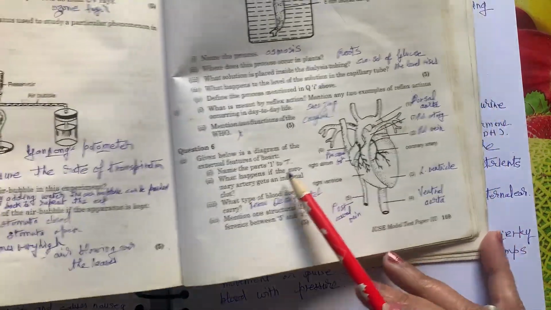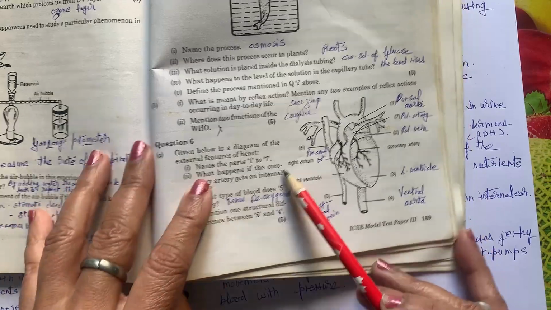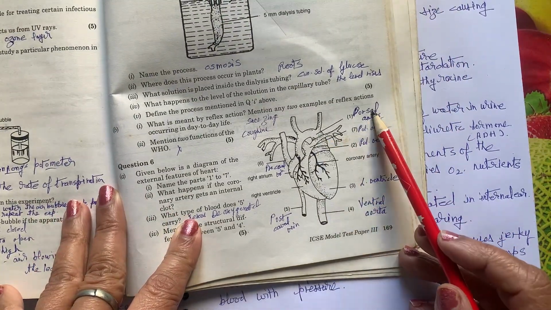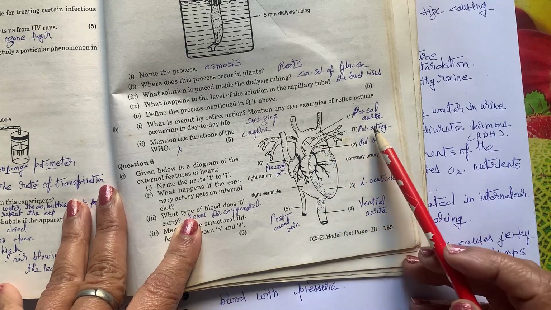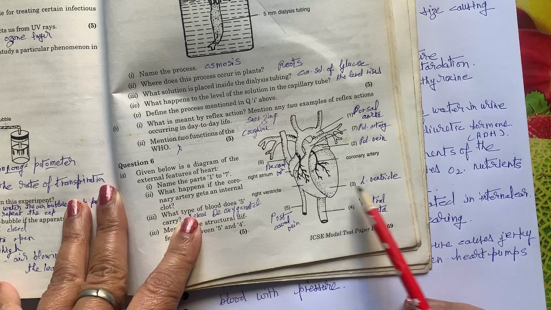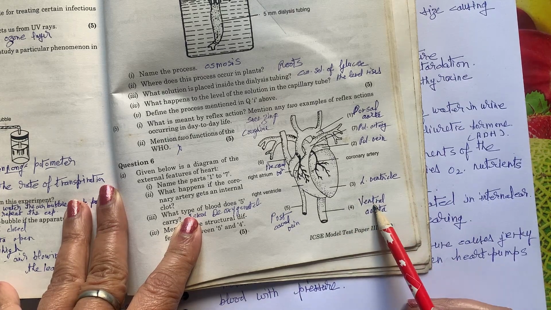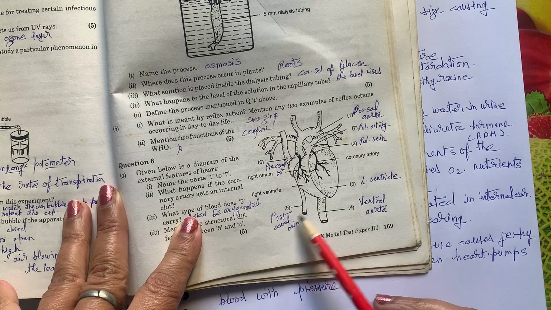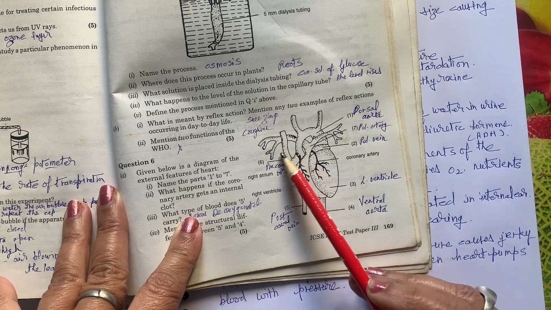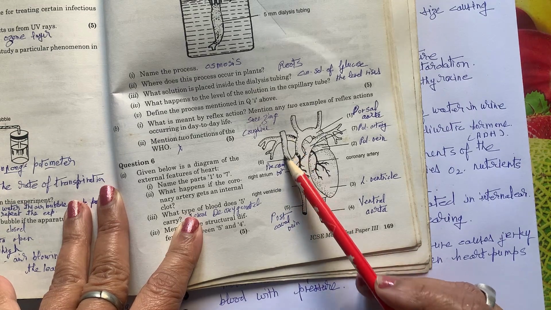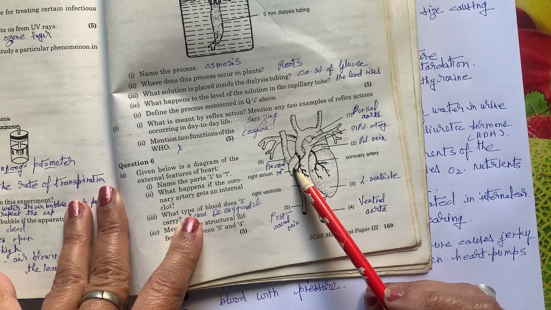Given below is the diagram of the heart. Name the parts 1 to 7. See, this is the dorsal aorta, this is the pulmonary artery, this is the pulmonary vein, this is the coronary. This is the left ventricle, this is the ventral aorta, the post caval vein, yes, the inferior vena cava, ये post caval vein बोलते हैं, pre caval vein, that is the superior vena cava, ये superior vena cava है, pre caval vein बोलते हैं.